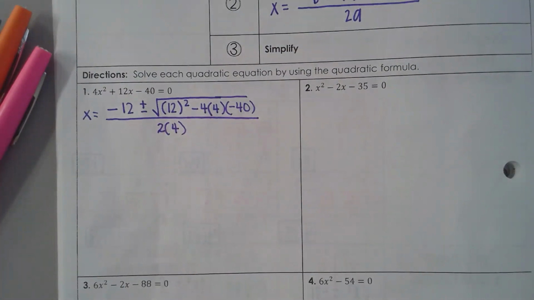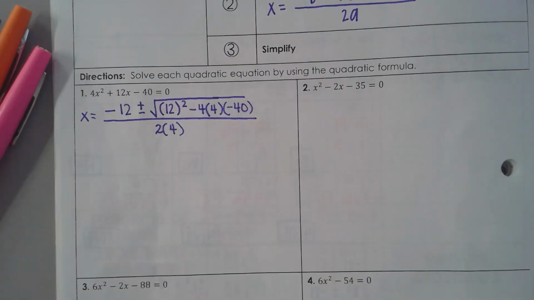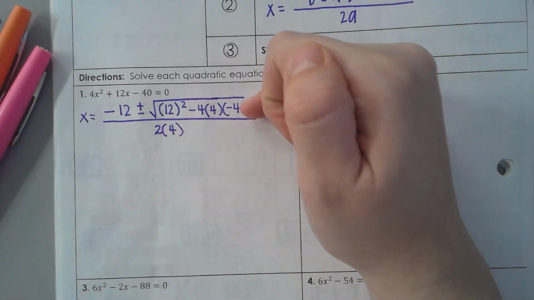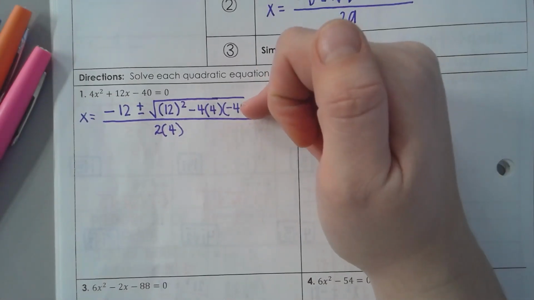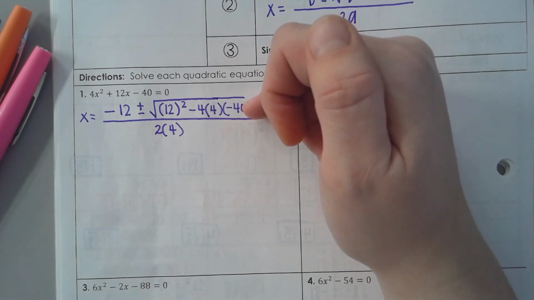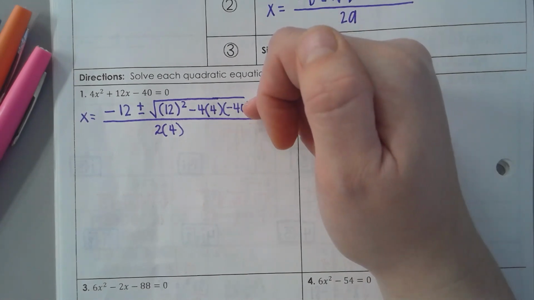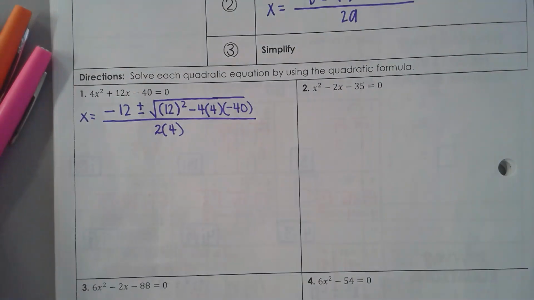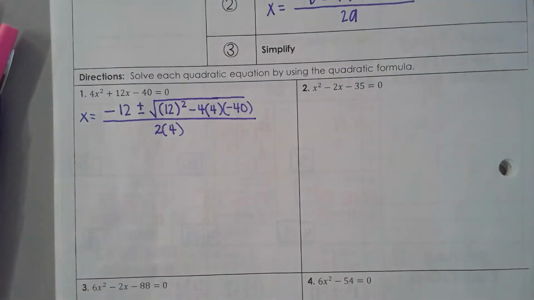Now, what you don't do is type this whole thing in your calculator. You're not going to just type it all in, because if you get a number that is irrational as your discriminant or negative, your calculator is not going to give you the answer the way that we need it. So we have to do it a little bit at a time. The first thing you're going to do is find the discriminant.